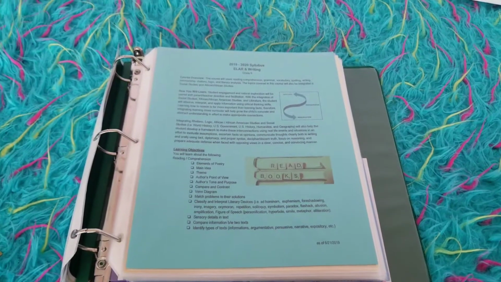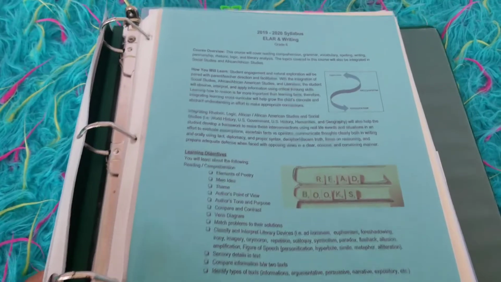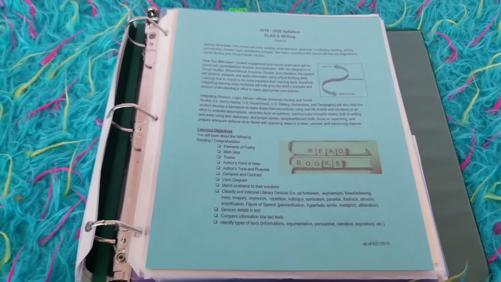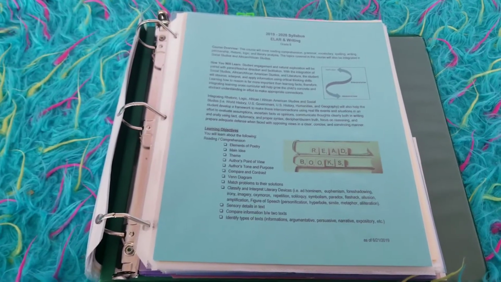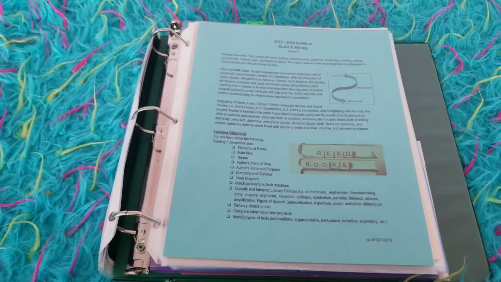So within my son's agenda planner binder, I have given him his syllabus. If you listen to a prior video, during the first week of homeschool, that's when I go over all this stuff with him.